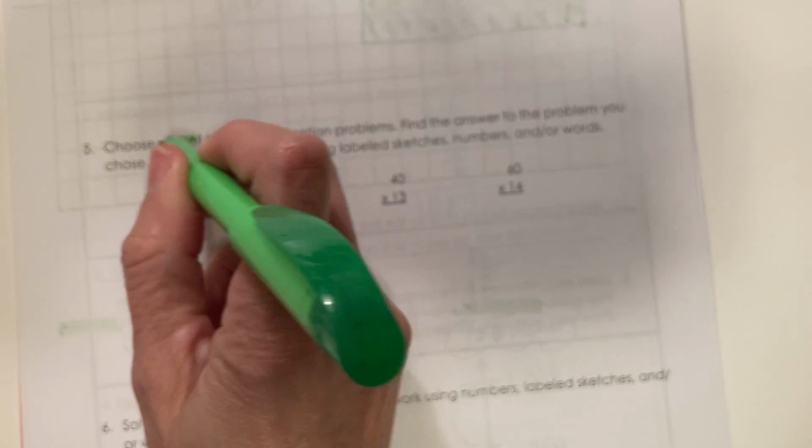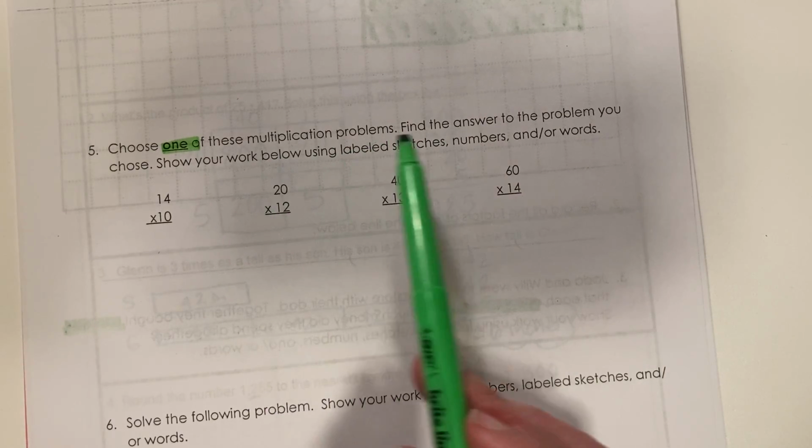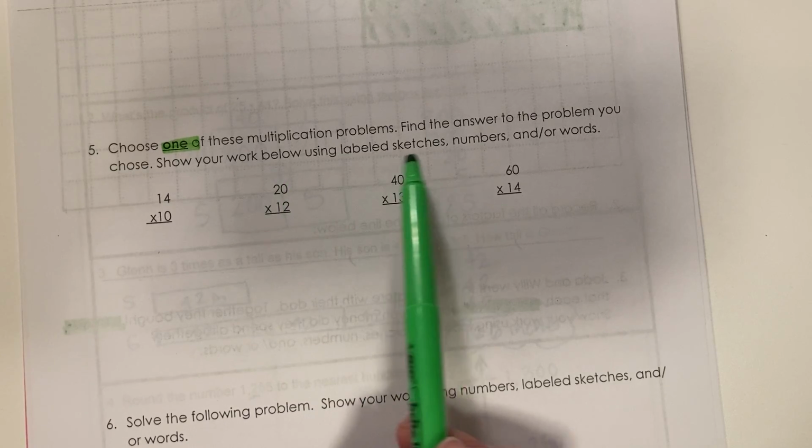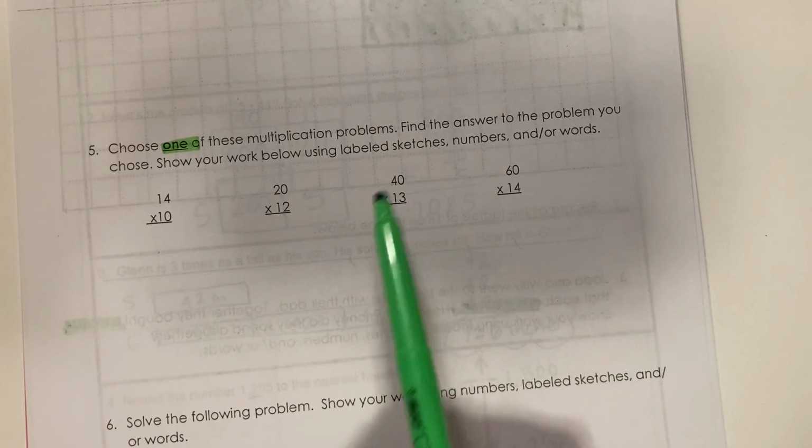Choose one, not all, one of these problems. Find the answer to the problem you chose. Show your work below using labeled sketches, numbers, and/or words. Just show your work.